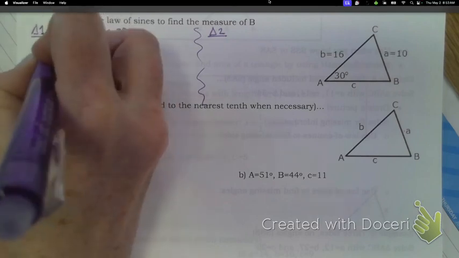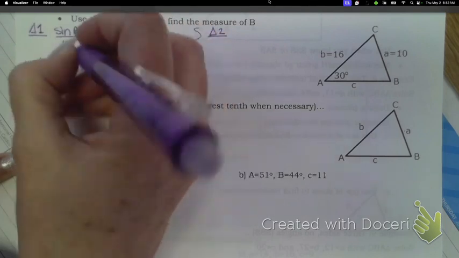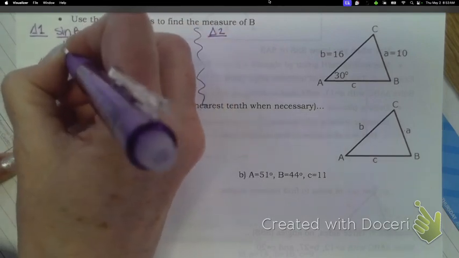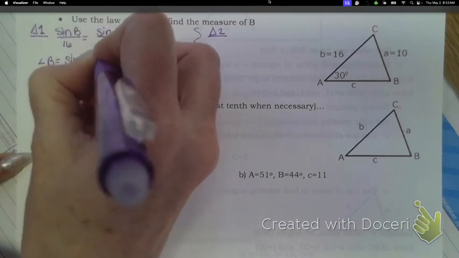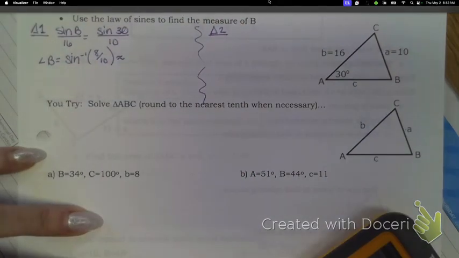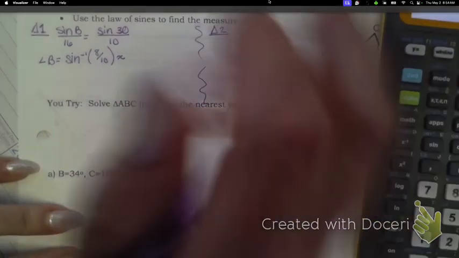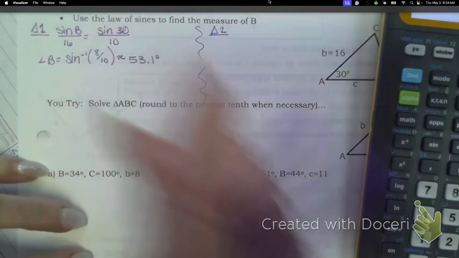So angle B equals inverse sine of 16 times 8 over 10, or whatever you guys want to put in there. I got 53.1. What did you guys get? Is that what you got too, Sam?